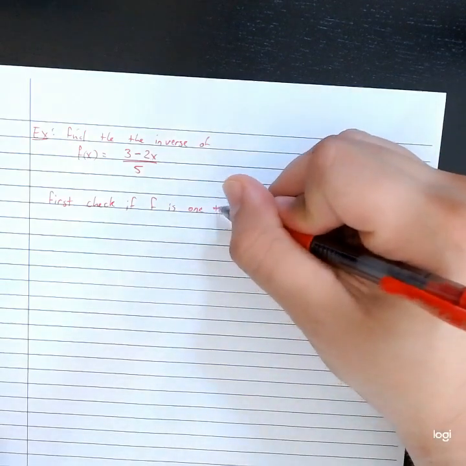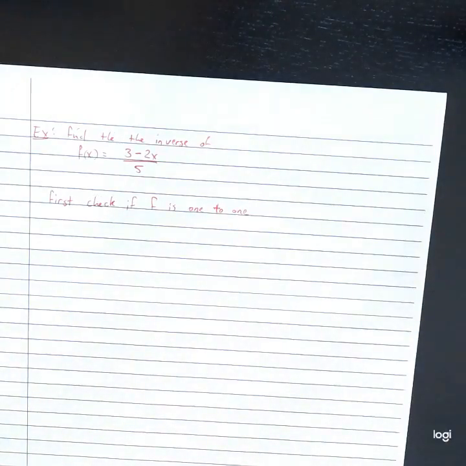Now note, some of the problems in your homework will begin by saying, find the inverse of this one-to-one function. If that's the case, they're telling you, hey, this is one-to-one, so you wouldn't need to check that. But if they don't tell you it's one-to-one, then that is something you need to check, because not every function is one-to-one, which means not every function will have an inverse.